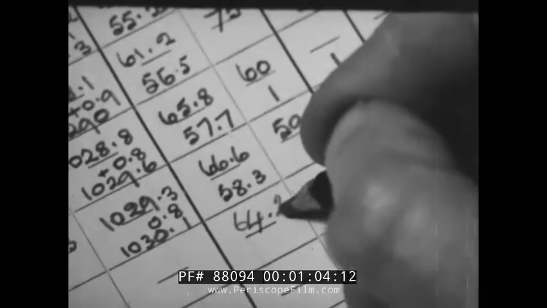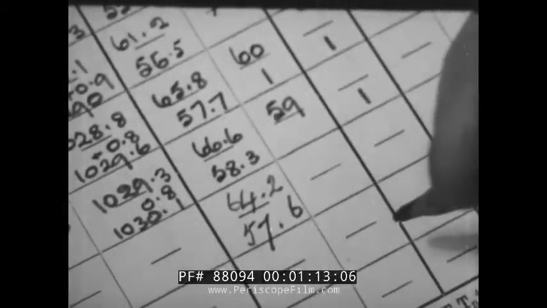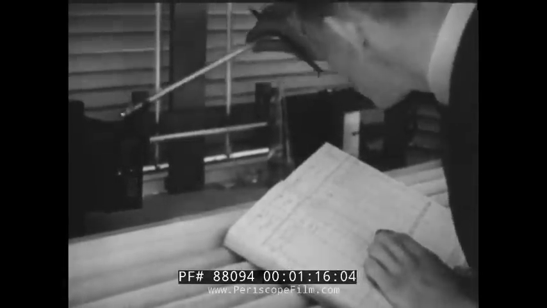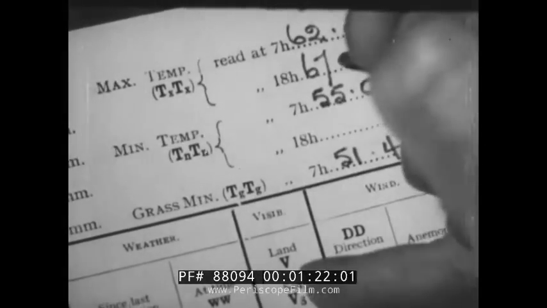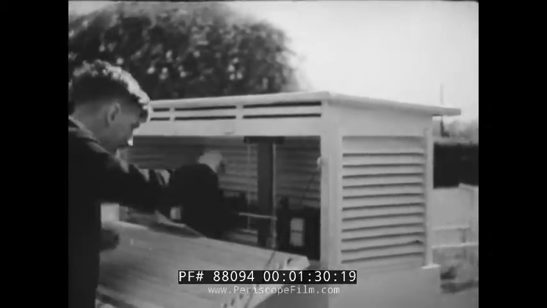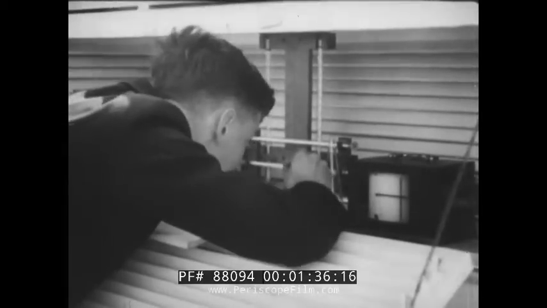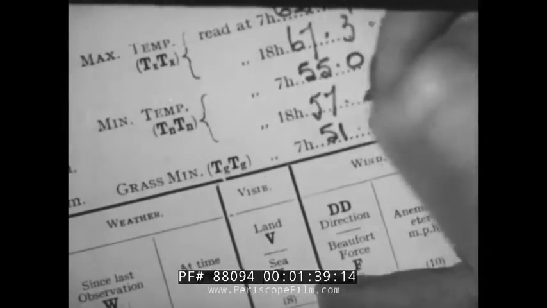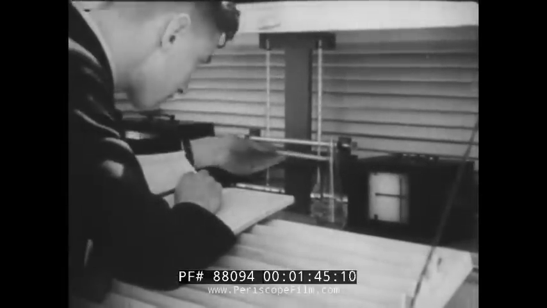Temperature. The temperature of the air is given by the dry bulb thermometer. From the temperature of the wet bulb, the humidity can be derived. The maximum thermometer gives the maximum temperature reached during the day. It must be reset after each observation. Similarly, the minimum thermometer gives the minimum temperature reached during the night. This thermometer also requires resetting after the reading is taken.